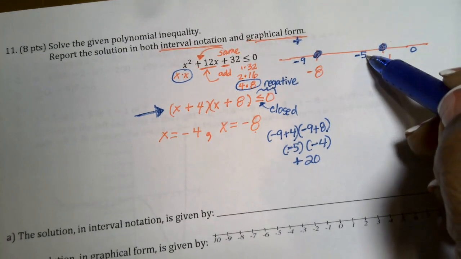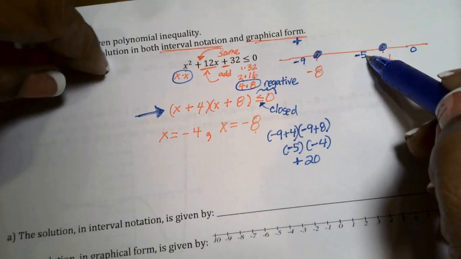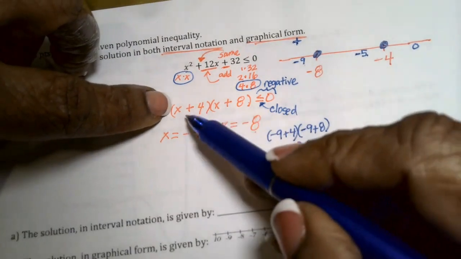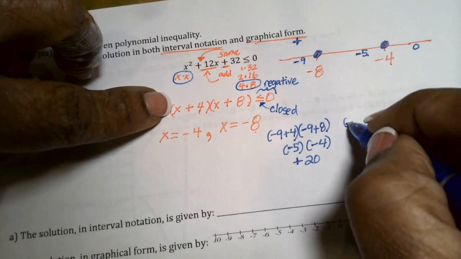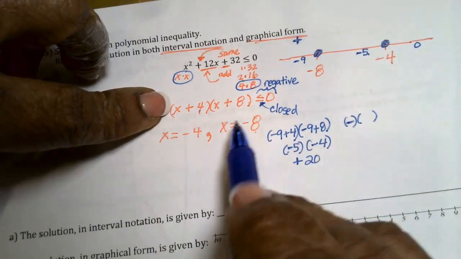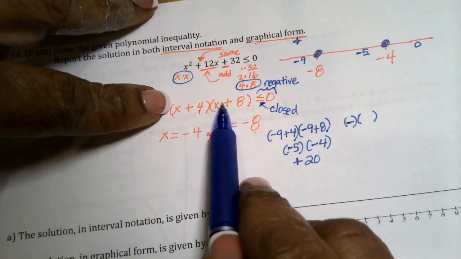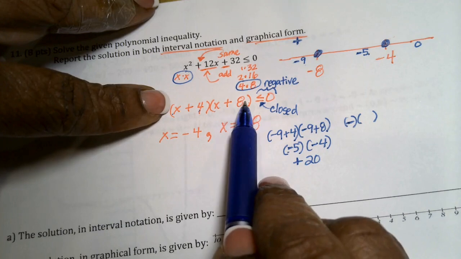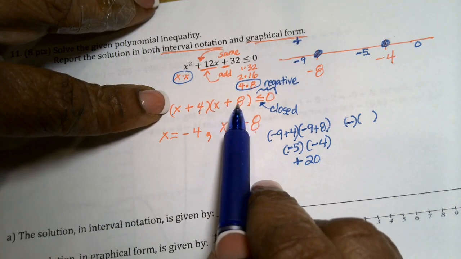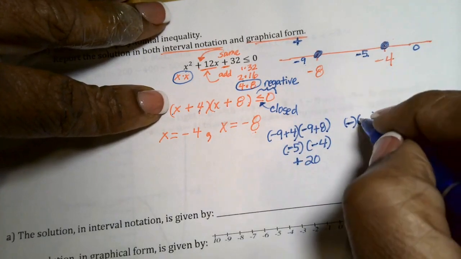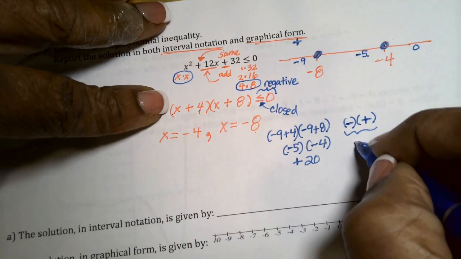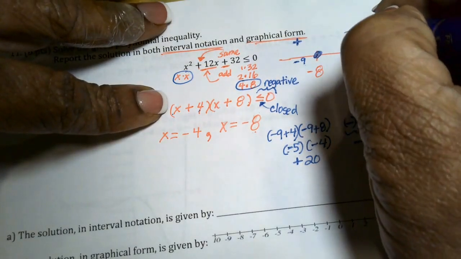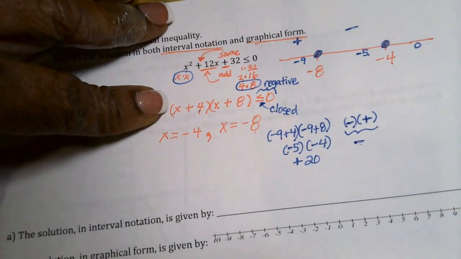So let's plug in a -5 where x is, and we're going to do this visually. -5 plus 4 is a -1, or simply a negative value. Now in the second factor, -5 plus 8 is the same as 8 take away 5. That's going to be a +3, or a positive value. A negative times a positive is going to give me a negative. So this middle region is negative. And that's what we're looking for.